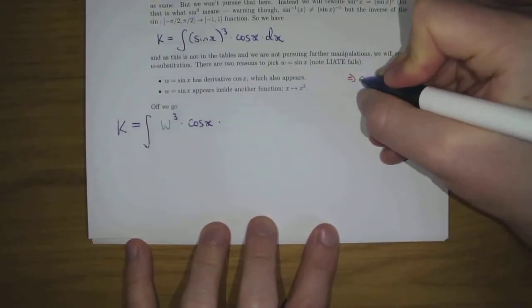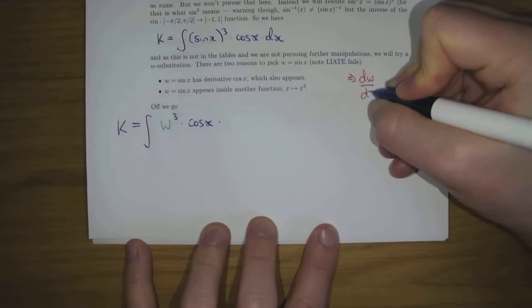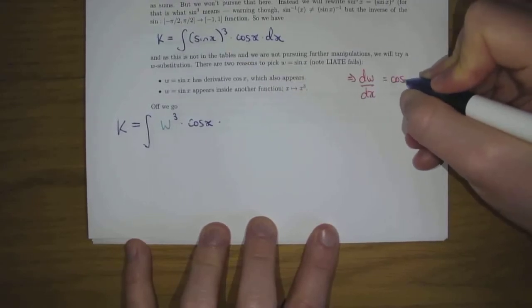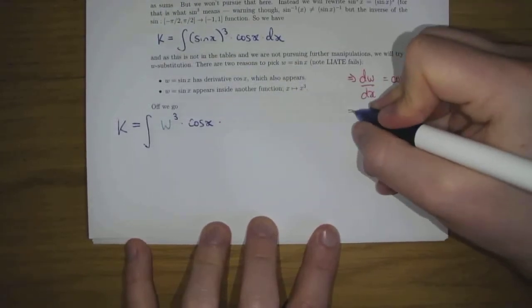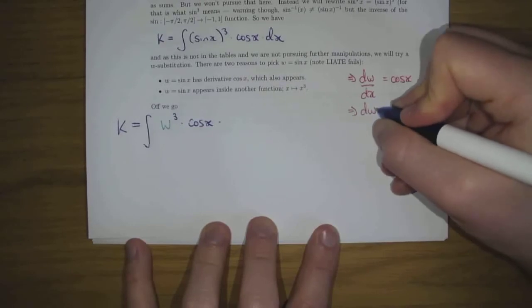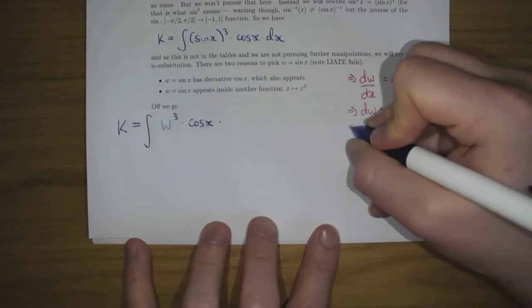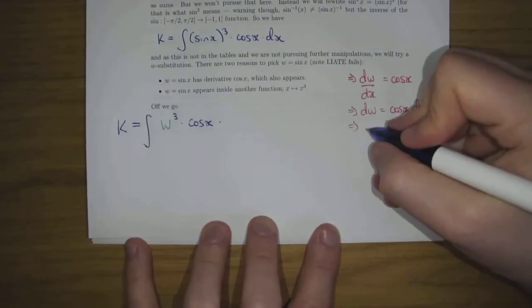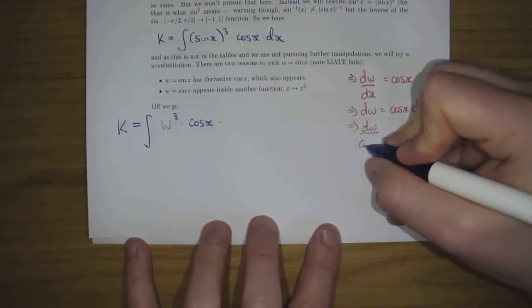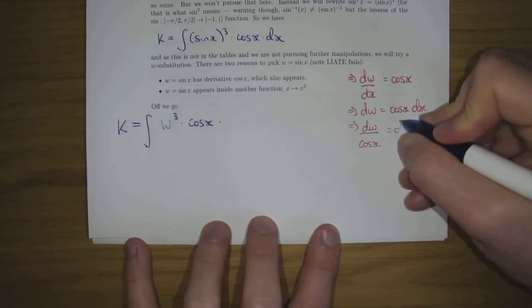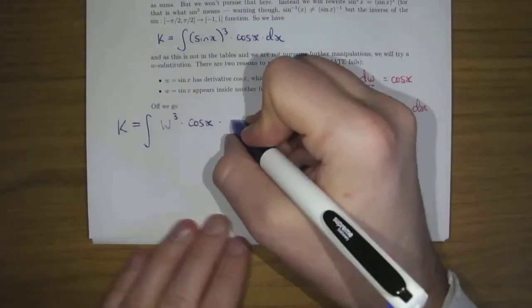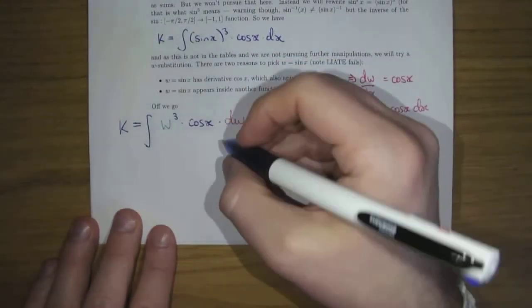Differentiate both sides. You get dw/dx is equal to cos of x. And then you're solving this for dx, and I recommend dividing both sides here. You're looking for dx, so divide both sides by cos of x. So dx, in fact, is equal to dw divided by cos x.